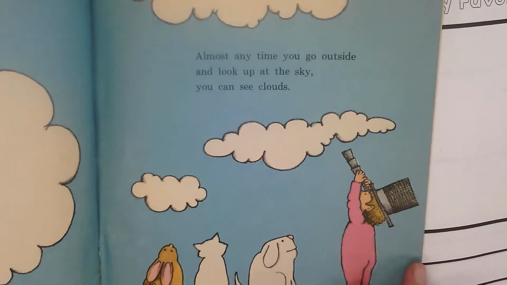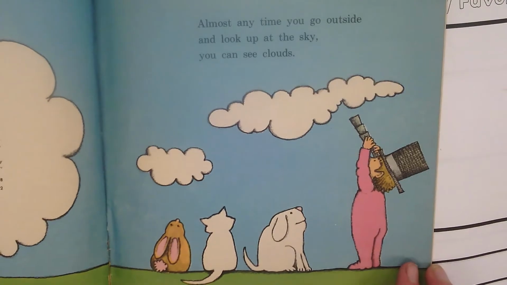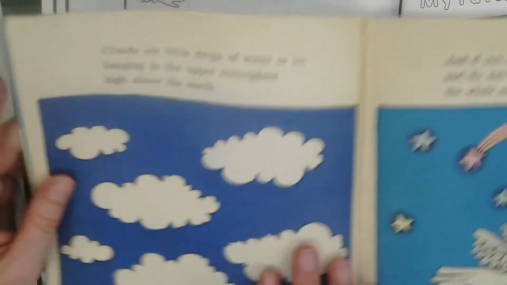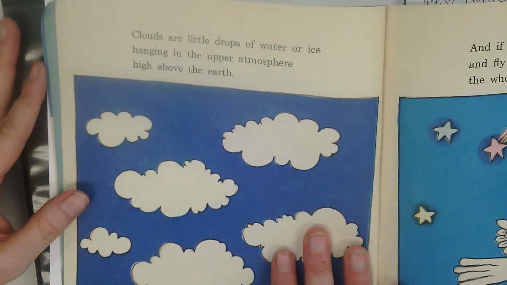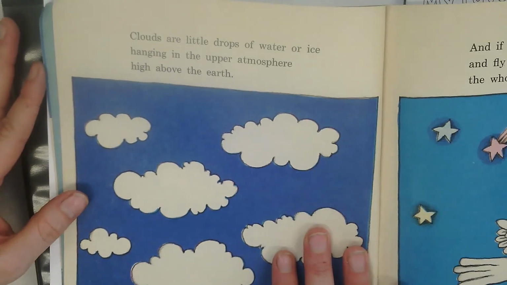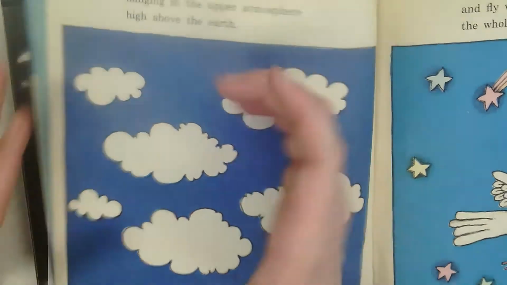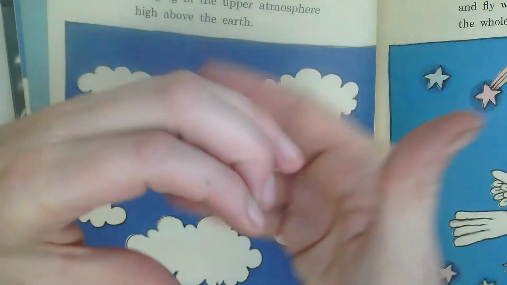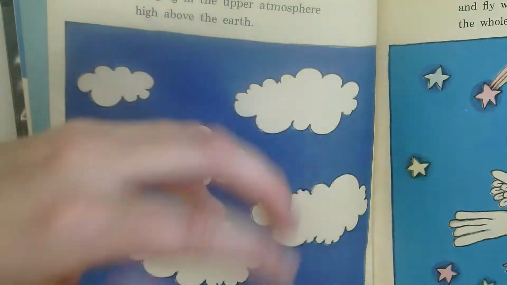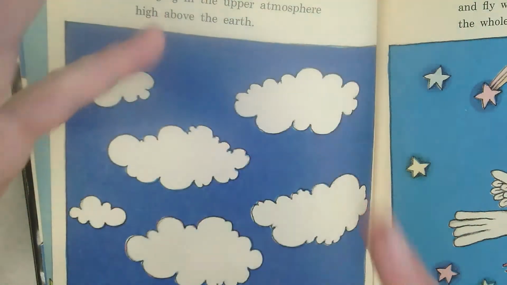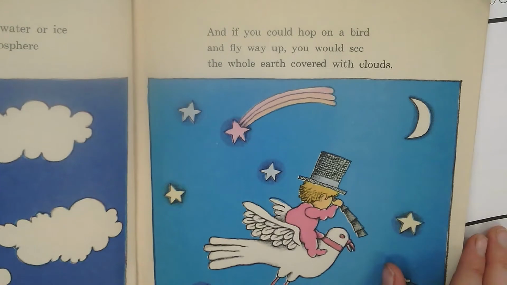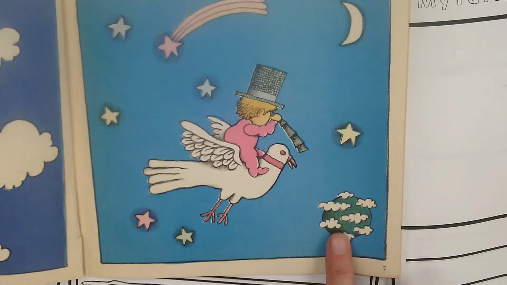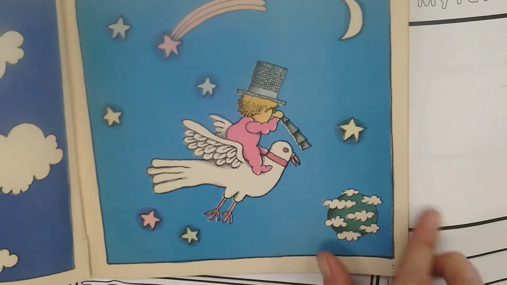Almost any time you go outside, you can look up at the sky. You can see clouds. Clouds are little drops of water or ice hanging in the upper atmosphere, high above Earth. That means if you were to hold a globe in your hand, the atmosphere are the layers of air that are outside of the actual land of the Earth. And if you could hop on a bird and fly all the way up, you would see that the whole Earth is covered with clouds.